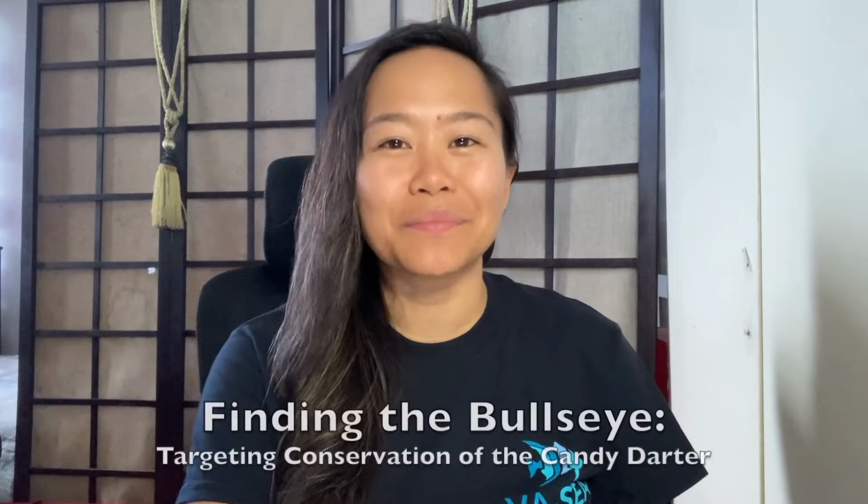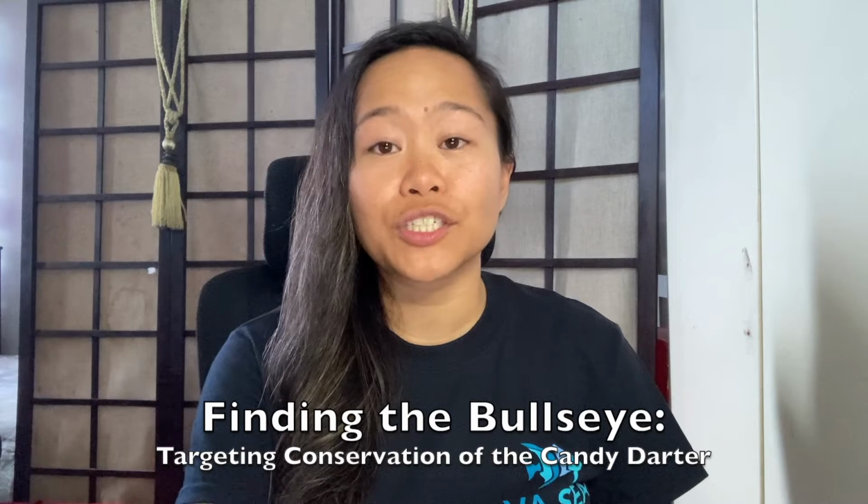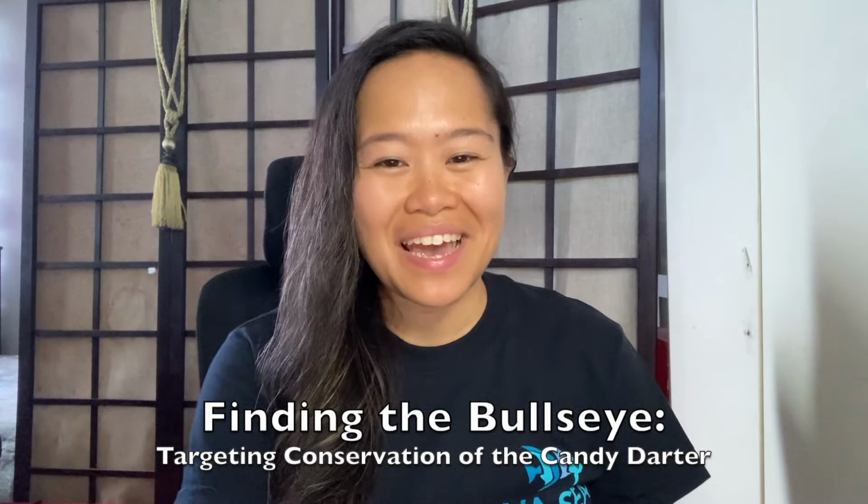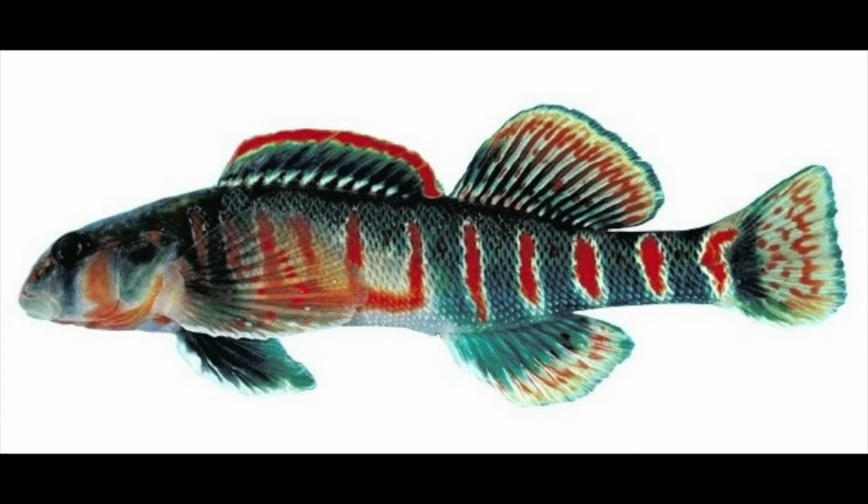So I made this lesson plan called Finding the Bullseye, targeting conservation of the candy darter. I'm featuring the candy darter because this freshwater fish is endemic, or only found, in Virginia and West Virginia. This lesson plan is targeted for 7th grade biology students, but it can be scaled up for higher grade levels.